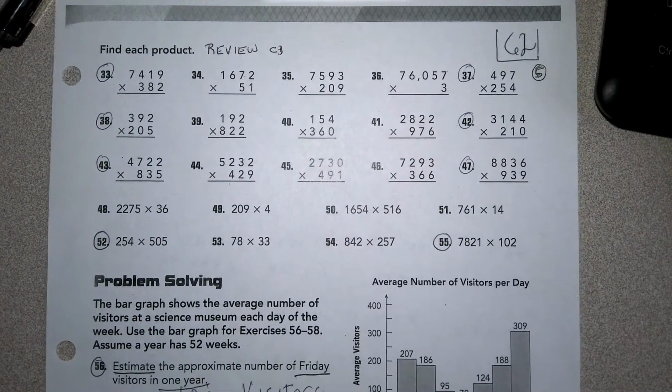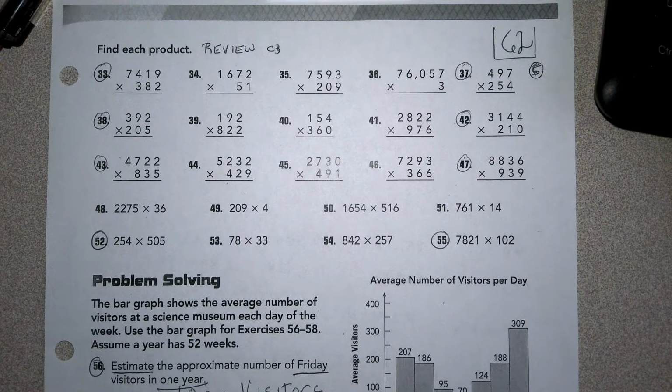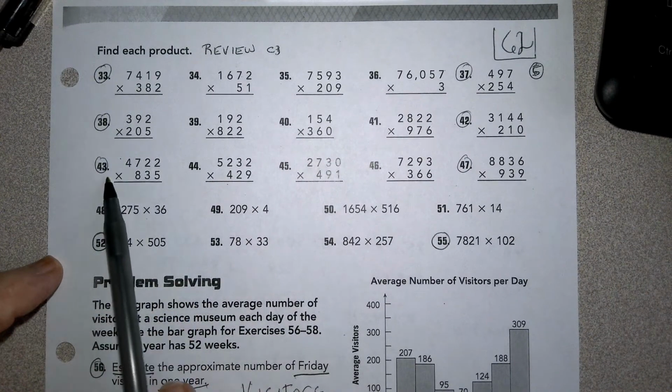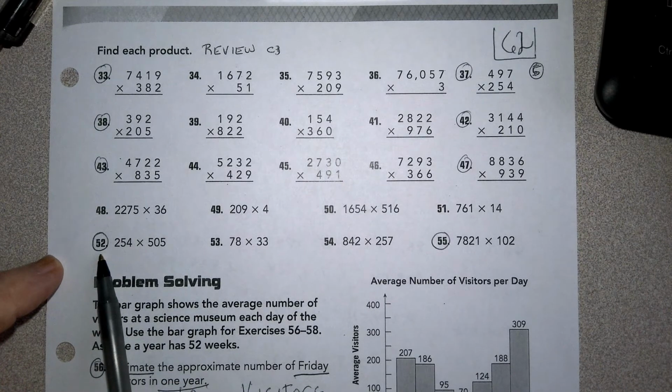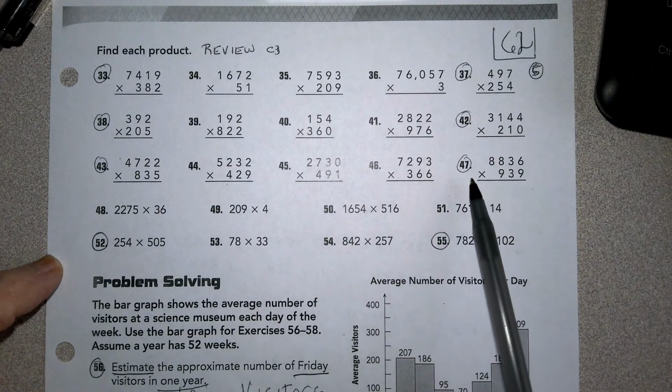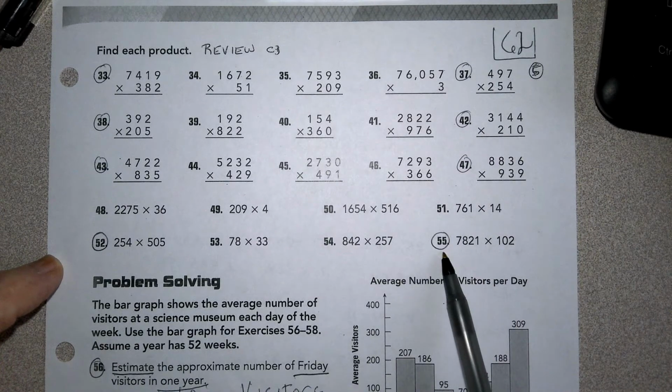Hold on. You said 33, 38. So the ones I have circled. 33, 38, 43, 52, 37, 42, 47, and 55. That's it.